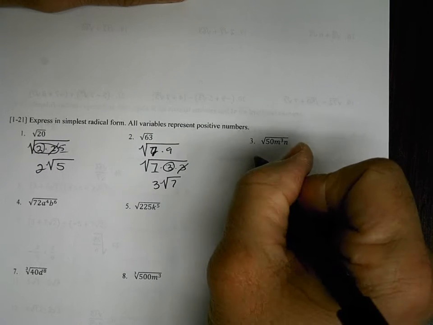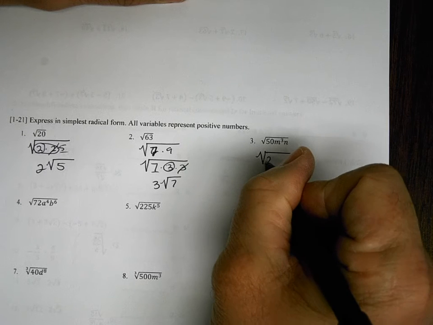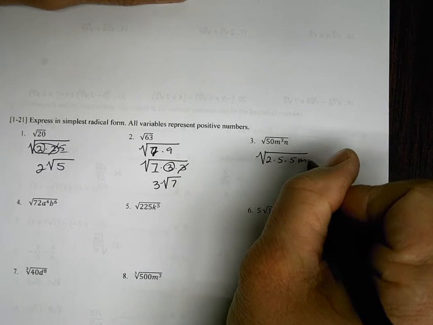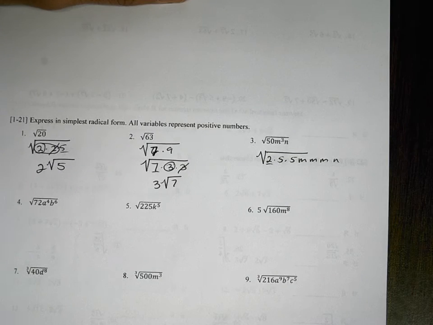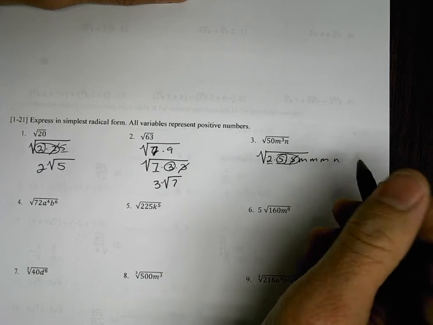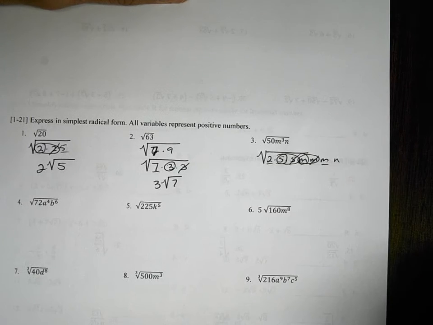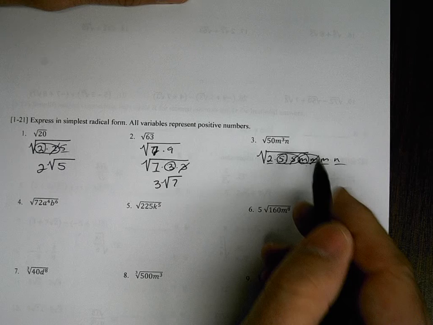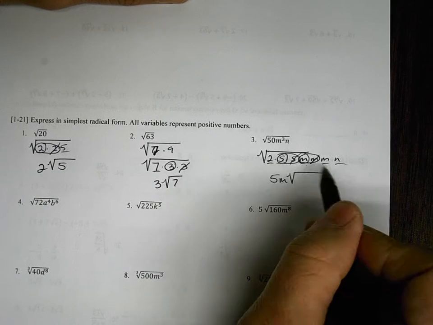Number 3, the square root of 50 m to the third n becomes 50 is 2 times 25, which is 5 times 5. We have 3 m's and 1 n, so the 2 stays inside because it doesn't have a partner. 2 5's, 1 gets out, 1 gets killed. 2 m's, 1 gets out, 1 gets killed. This guy's stuck inside without a partner, just like the n. So we have a 5 and an m getting out, which is 5m. What's left inside? A 2mn.